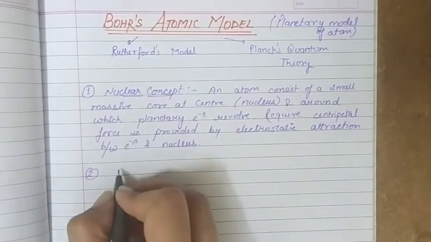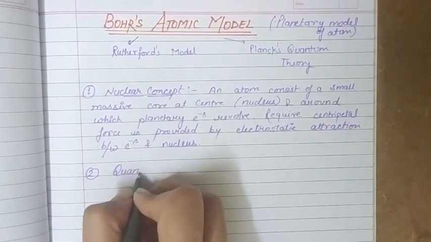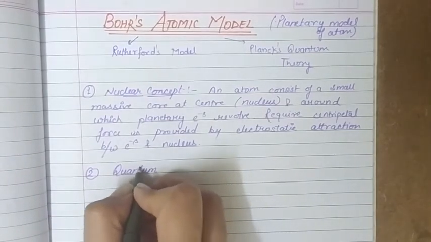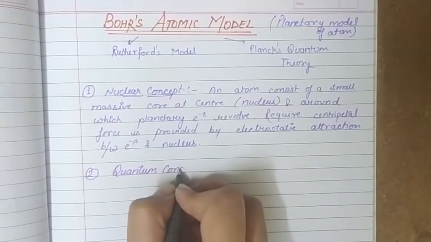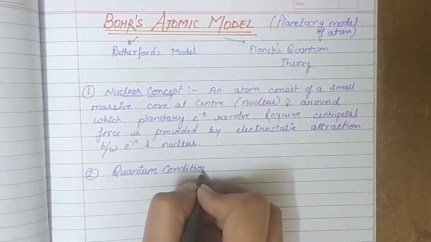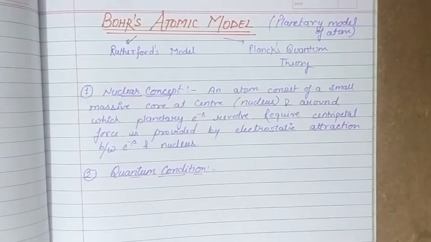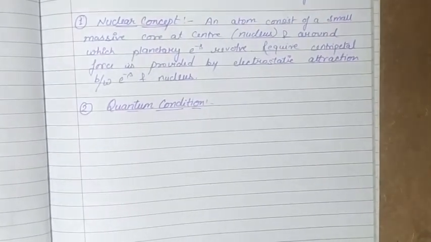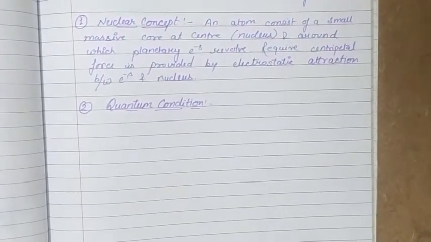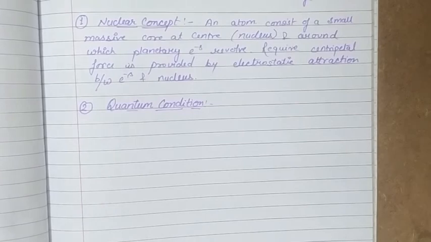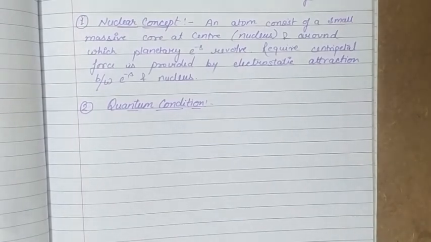Second is about the quantum condition. We also call it quantization. According to Bohr, using Planck's theory, of all the possible circular orbits allowed by classical theory, electrons are only permitted to circulate in those orbits in which the angular momentum of the electron is an integral multiple of h upon 2 pi, where h is Planck's constant.